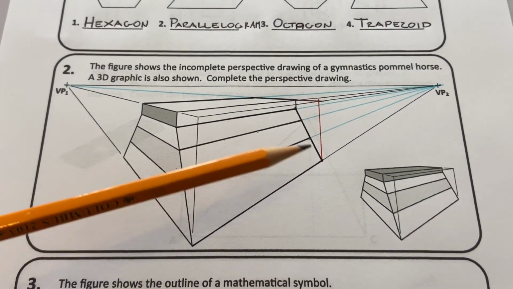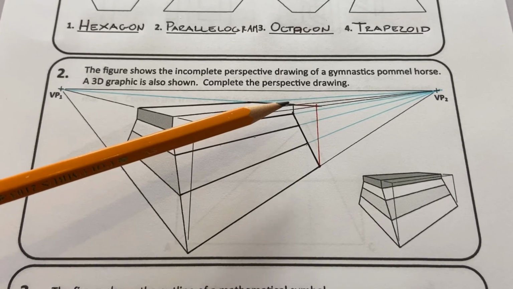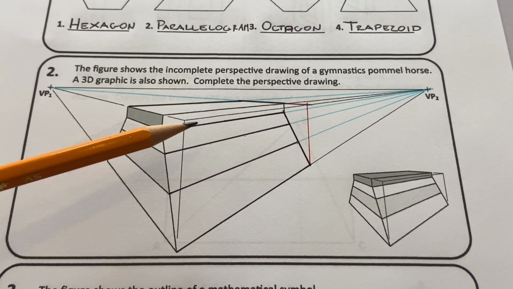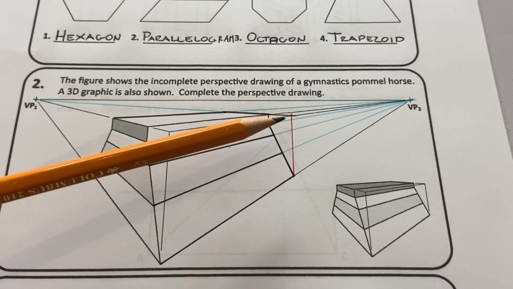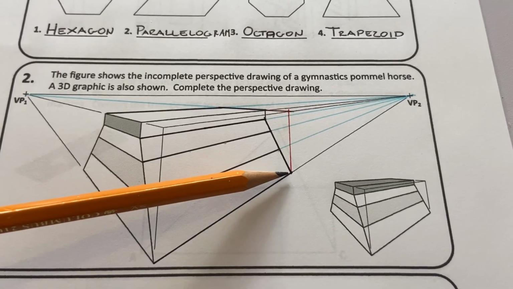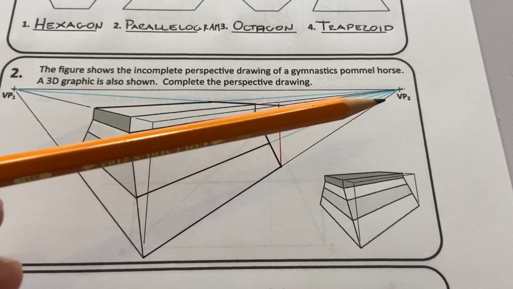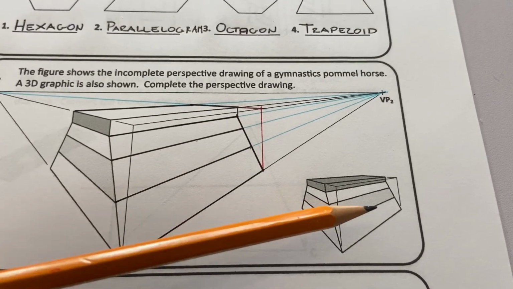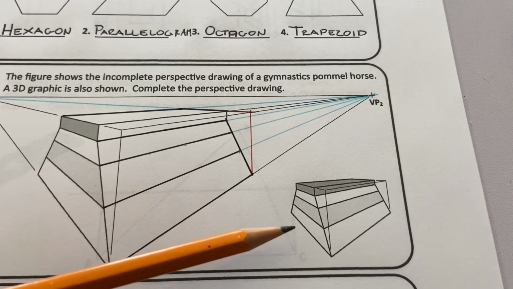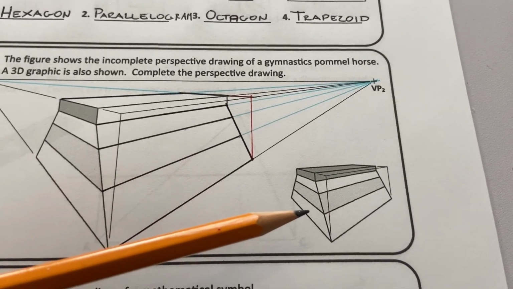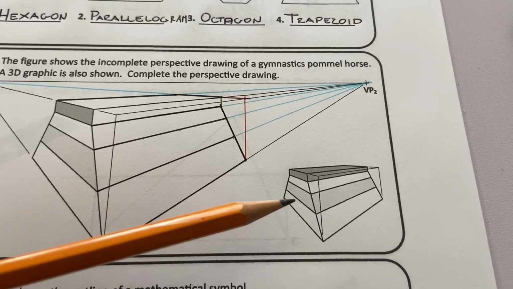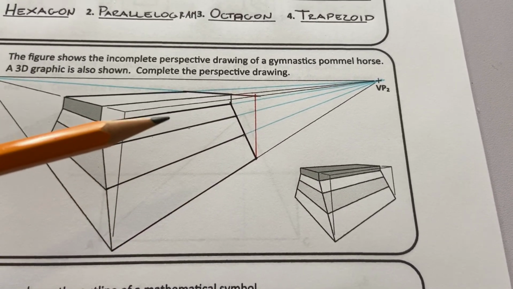So to locate this corner here, the top line is extended back until it intersects this line coming over from this corner. And where those lines intersect, we drop down a vertical line to locate this point on this line going to VP2. And all of that information is given to us in this view here. It is very important that you carefully look at this 3D graphic down here, because there is a huge amount of information there that will help you solve this particular question.